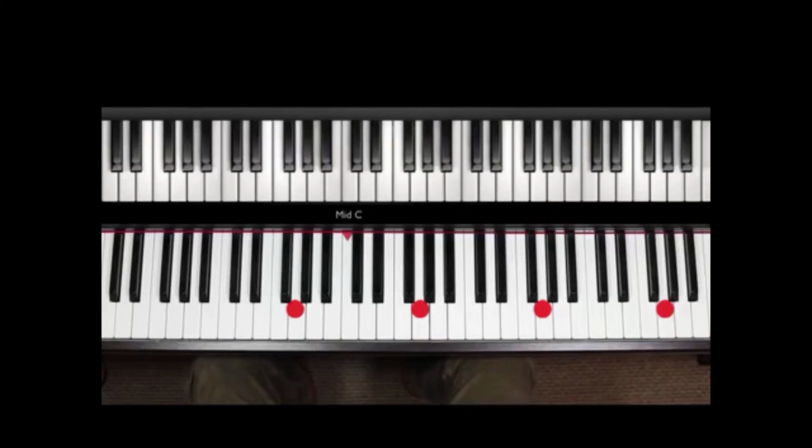And so on. Using the black keys to guide you, see if you can find the notes at the bottom of the page. The G, B, A, D, C, and E. Just keep playing that until you know where all those keys are.